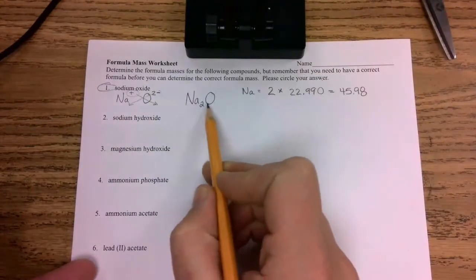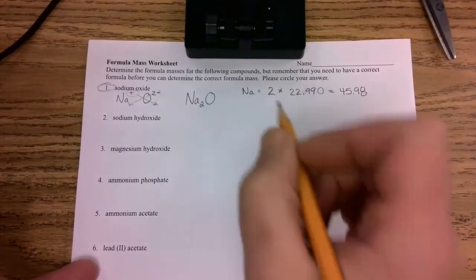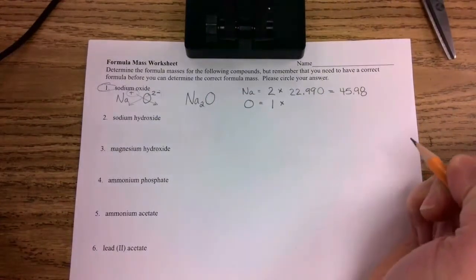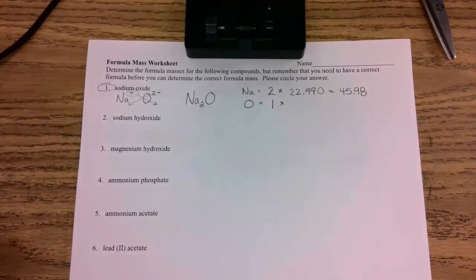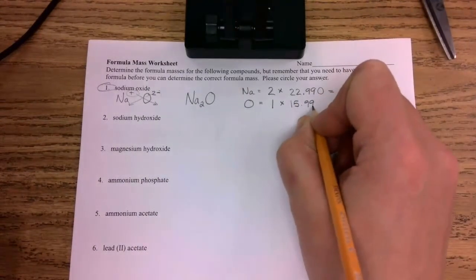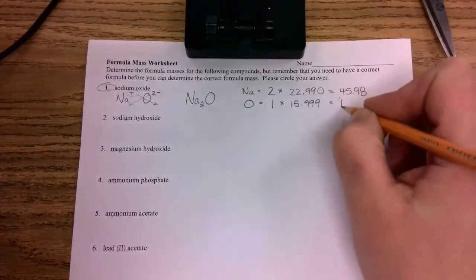And just like I did with sodium, I'm going to do this with my oxygen. Now there's only one of those, so it's only going to be whatever the atomic mass is from the periodic table for oxygen, which is 15.999.